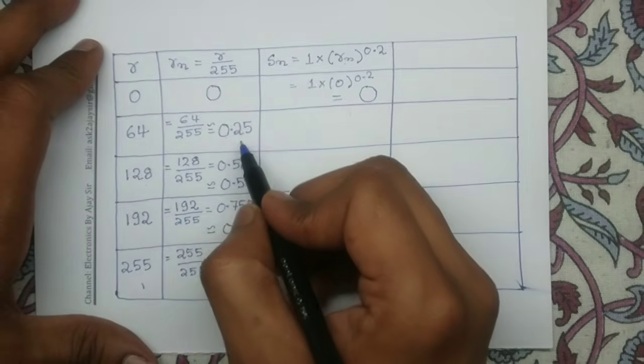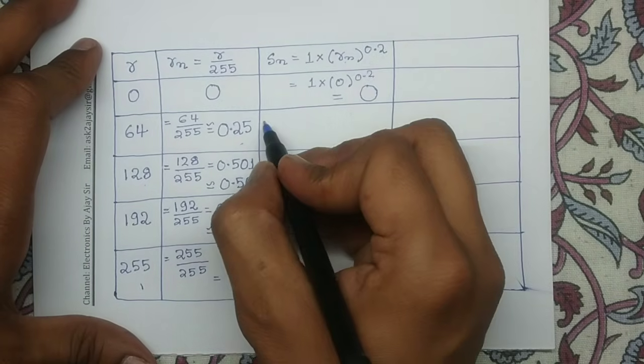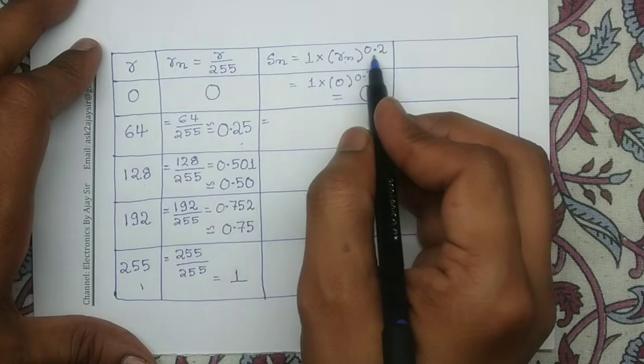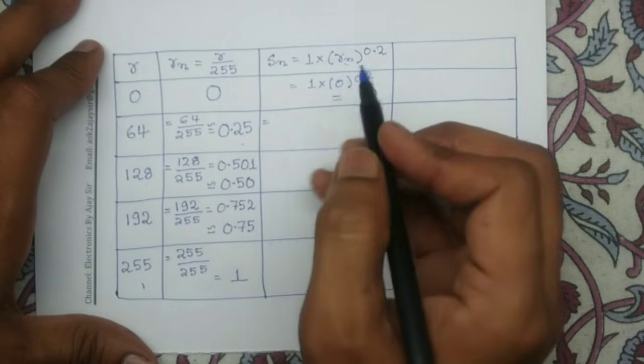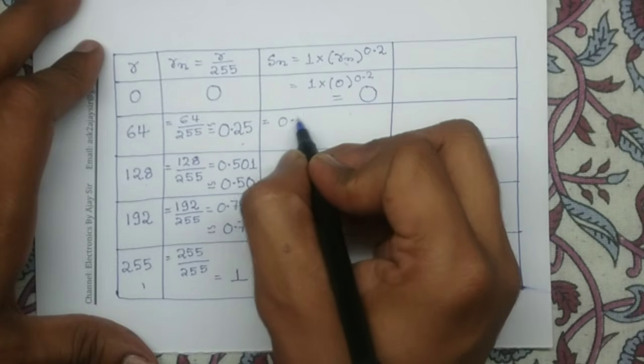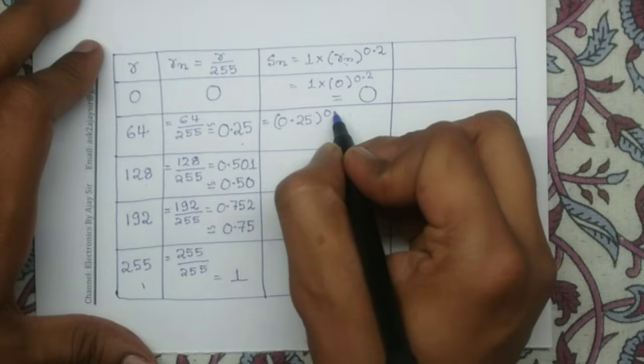Next, when Rn equals 0.25, we will determine the value of Sn, and for the same, in this equation of Sn, in place of Rn, we will substitute the value 0.25. So 0.25 to the power 0.2.